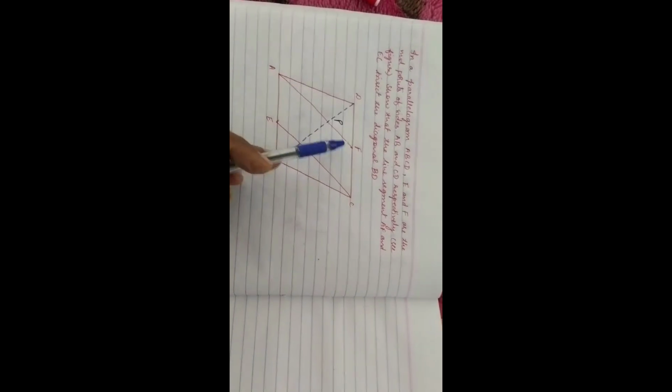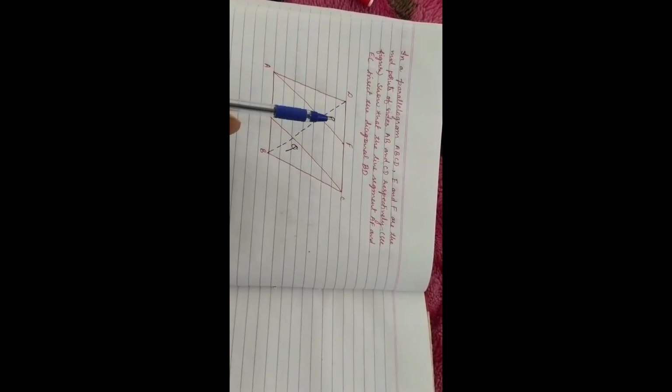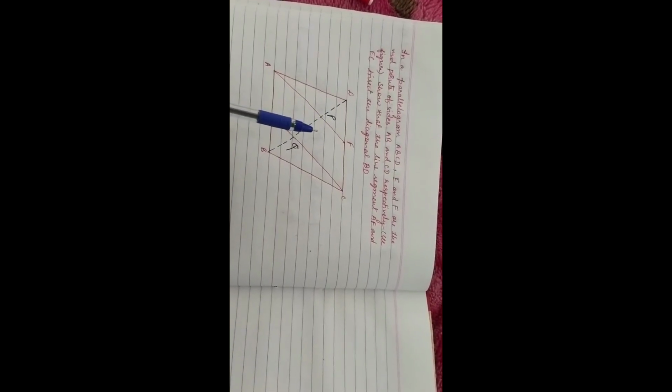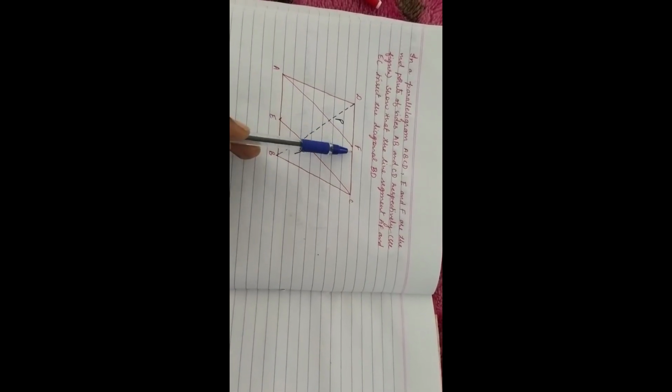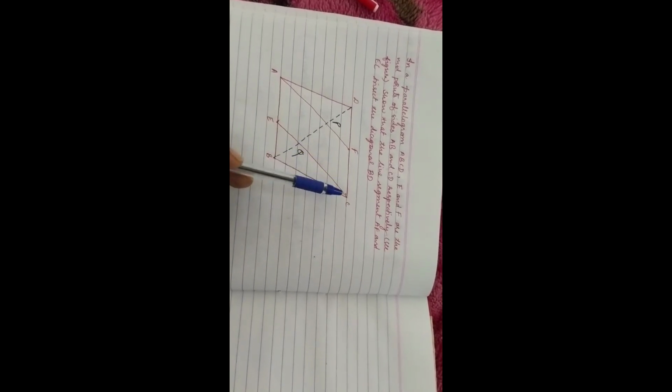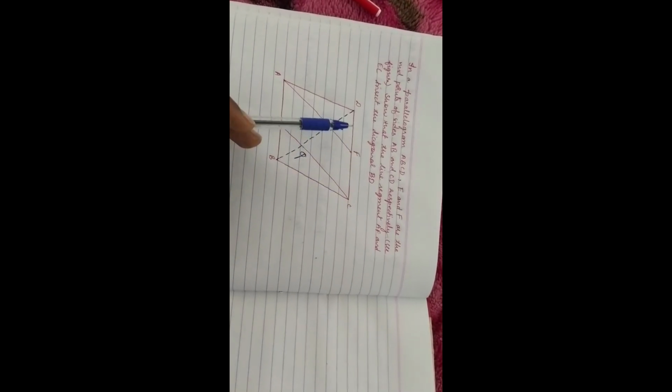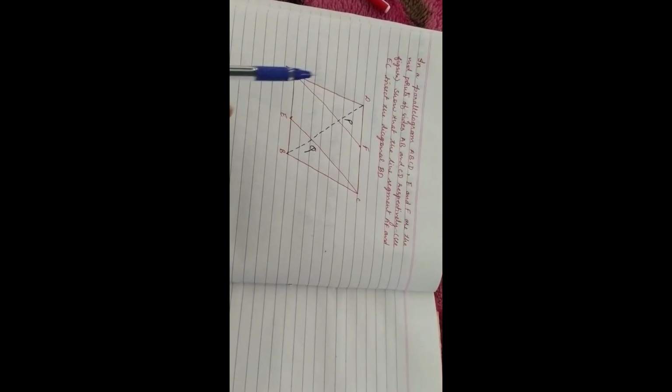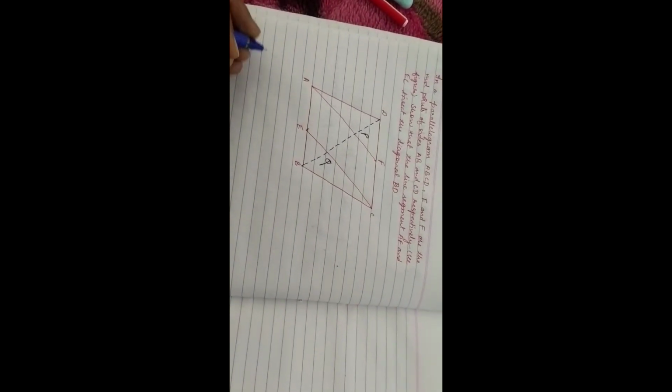In a parallelogram ABCD, E and F are the midpoints of sides AB and CD respectively. See figure. So that the line segments AF and EC trisect the diagonal BD. This we want to prove here.